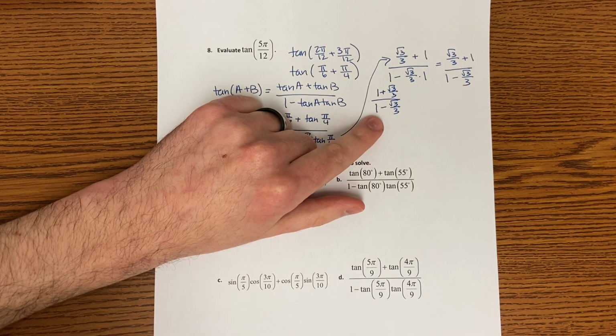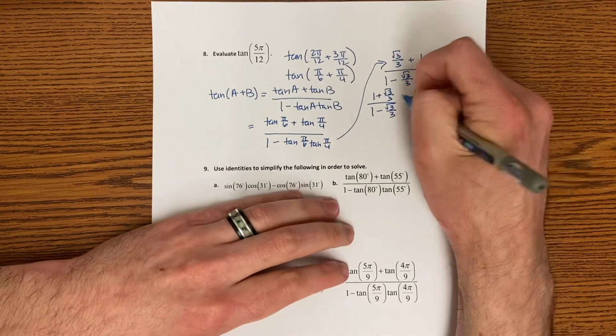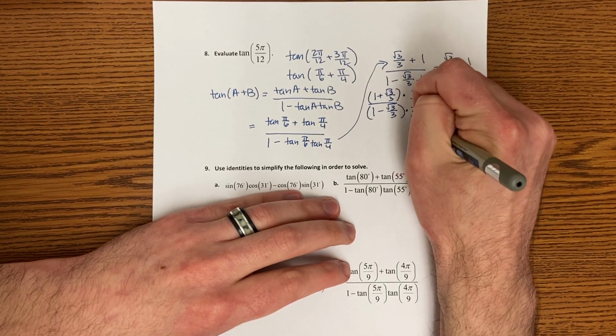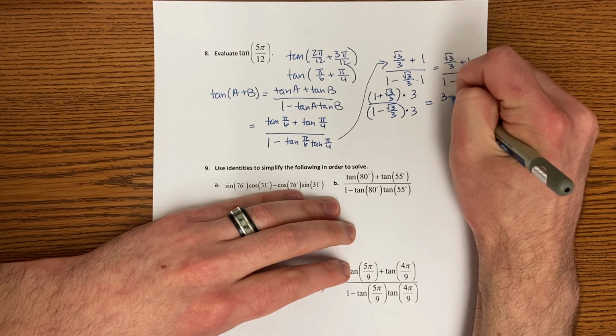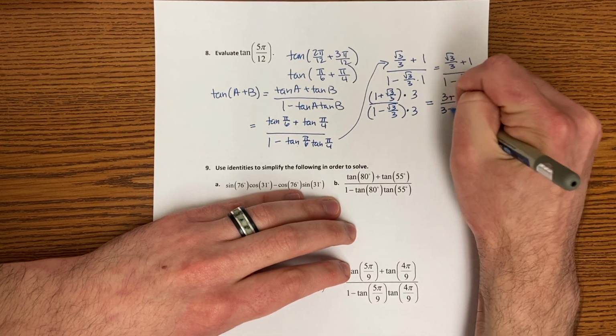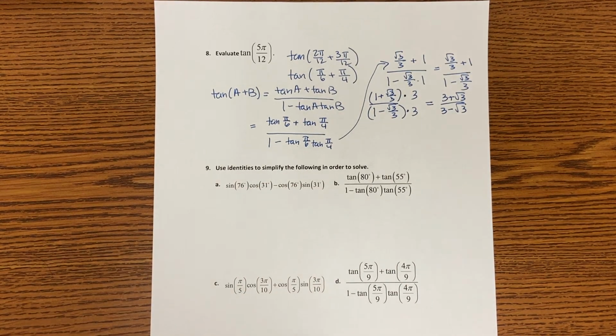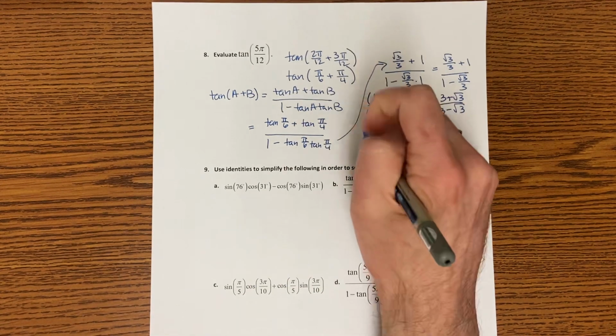If you need to clear denominators in some way, first start by clearing the denominators by multiplying everything by 3. That will give you 3 plus root 3 over 3 minus root 3 when it's distributed. That doesn't clear up your square roots, but it at least clears up your fractions inside the fractions. Now, the problem is that 3 minus root 3 is irrational. In order to clear an irrational that has two terms, a real and an irrational term, you need to multiply by the conjugate of the denominator.